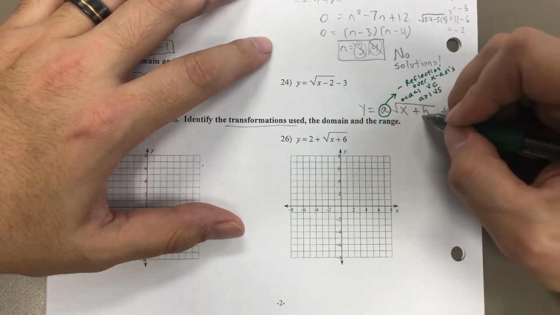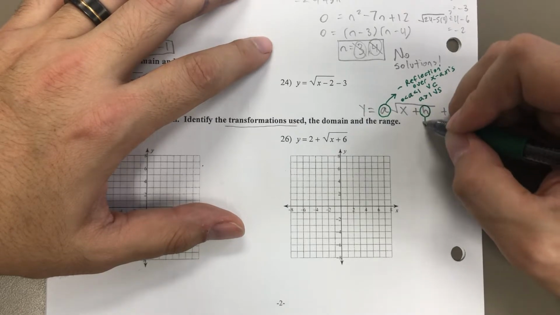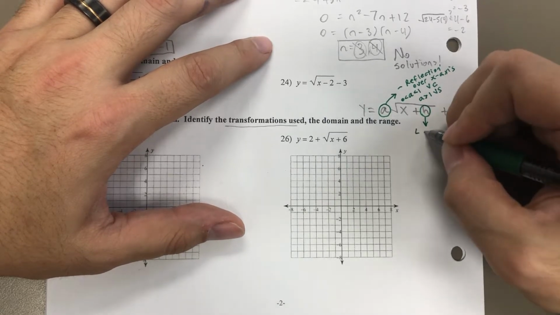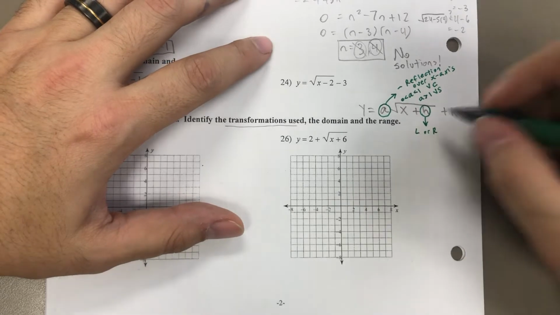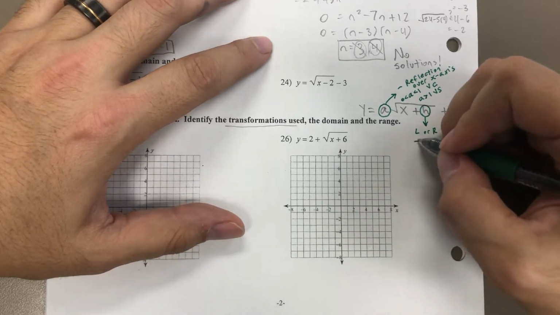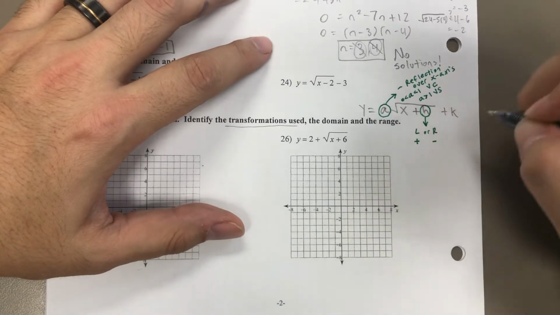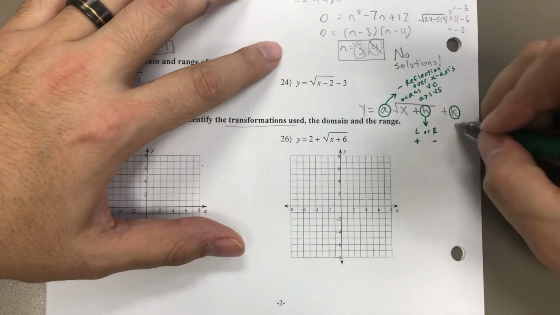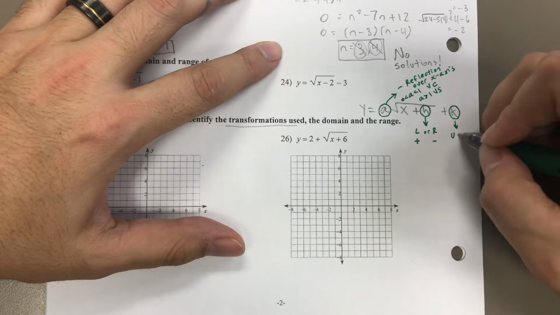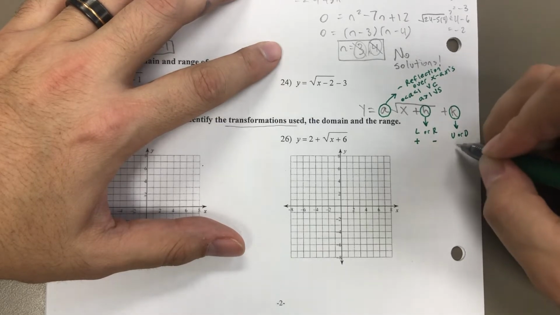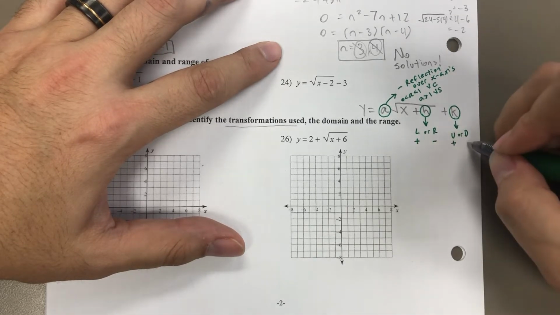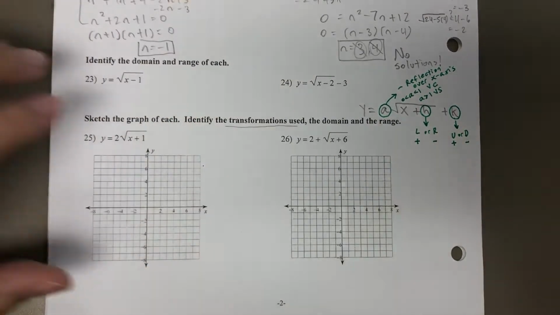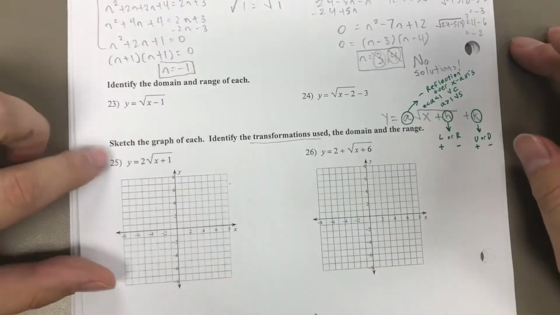If you're adding or subtracting some number under the radical, then this is going to move the whole graph either to the left or to the right. If the h value is positive, it's moving it to the left. If it's negative, it's moving it to the right. And then if you're adding or subtracting some number outside of the radical, it's going to move the whole graph either up or down. It's going to move the whole graph up if the value is positive, and down if the value is negative. So let's use all that information for all these things, okay?